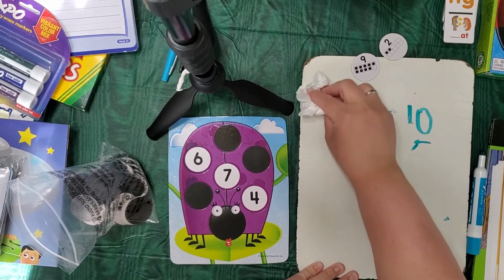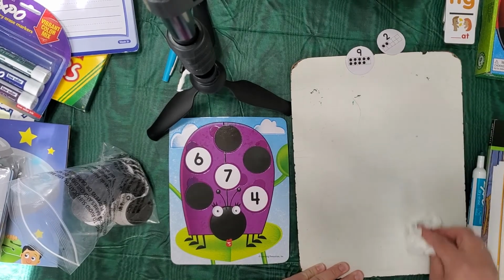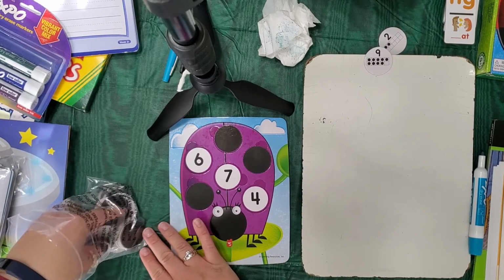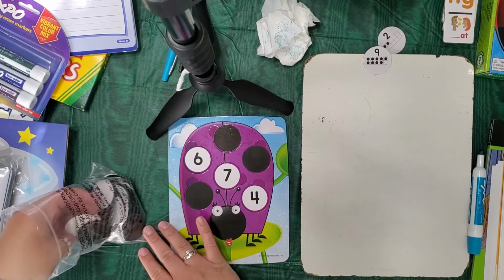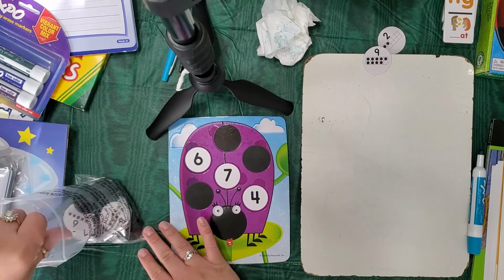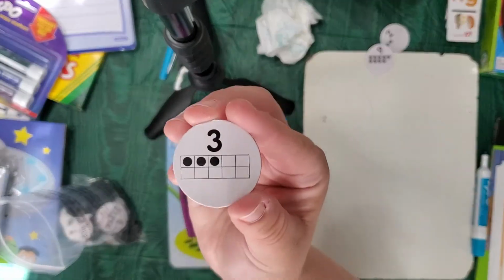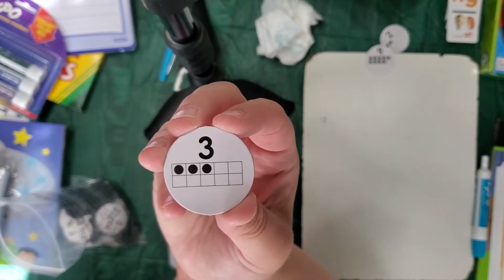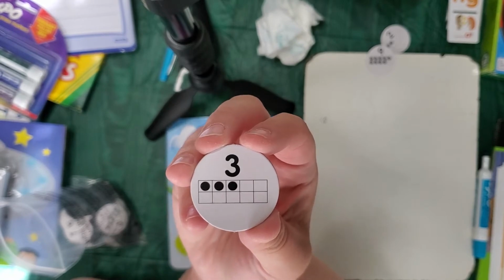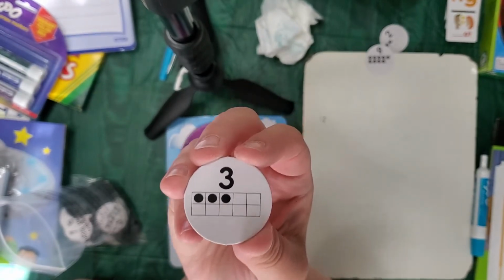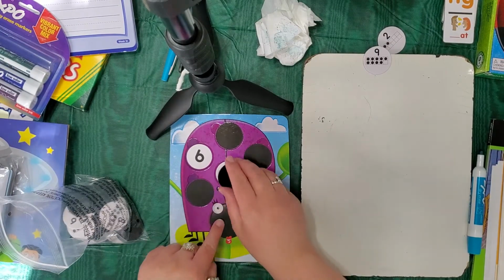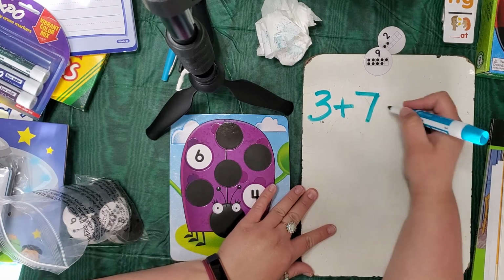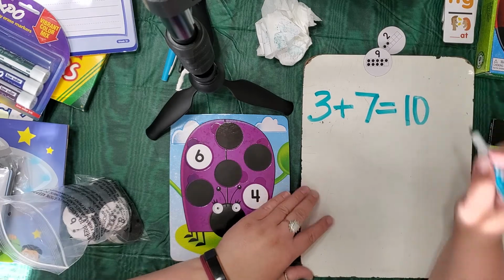Let's pick a new dot and see if we can fill in another dot on our ladybug. All right. 3. So we have 3 dots right now. How many are missing? How many do we still need? 7. 3 plus 7 equals 10. And we do have a 7. So our sentence is going to be 3 plus 7 equals 10.